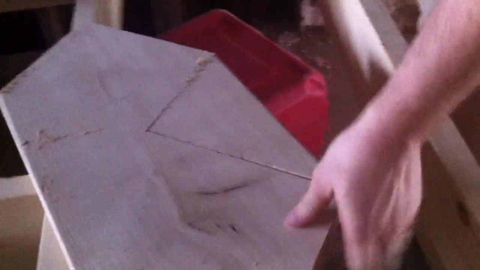This would also be a lot easier if we didn't lose our wood cutting Sawzall bit and weren't using a metal Sawzall cutting bit.